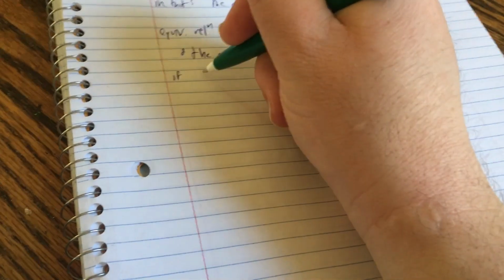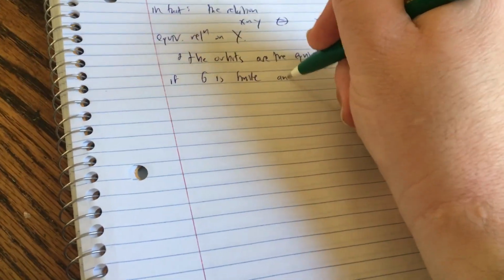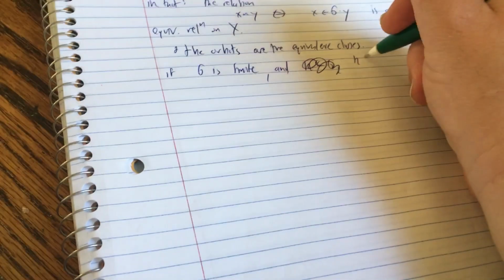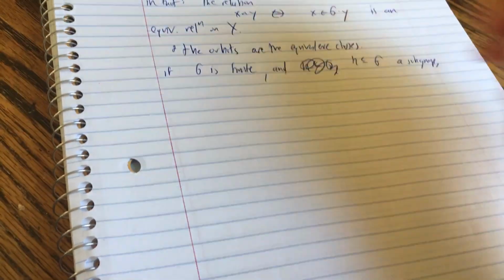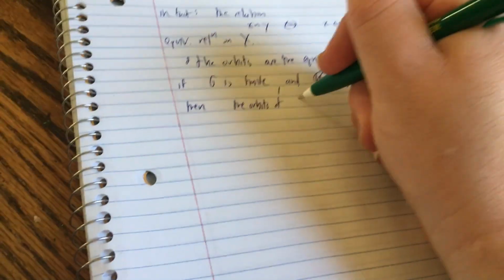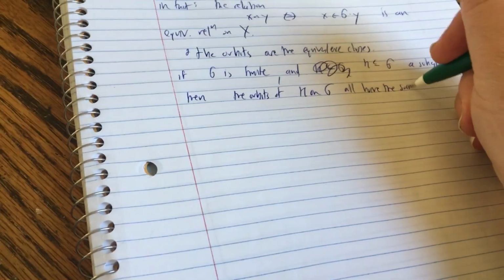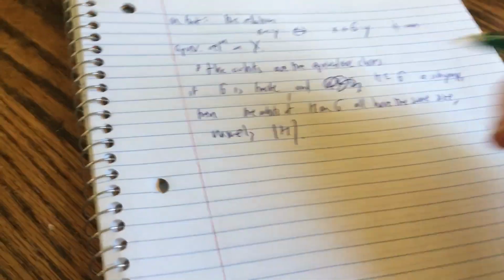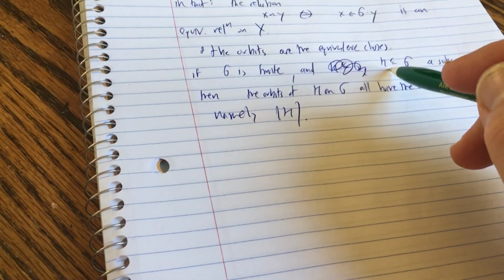So if G is finite and H is a subgroup of G, then the orbits of H on G all have the same size. Namely, the cardinality of H, right? So if G is a finite group, H is a subset of G, so it's a finite set as well.